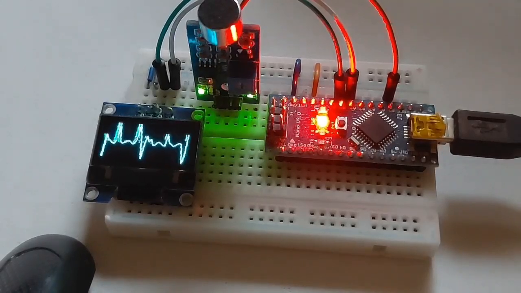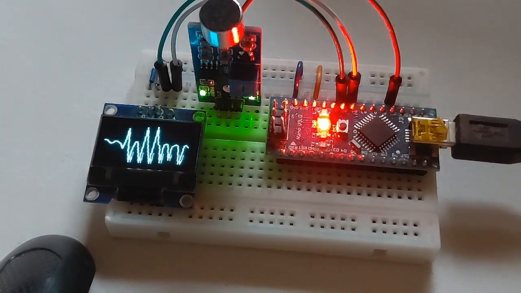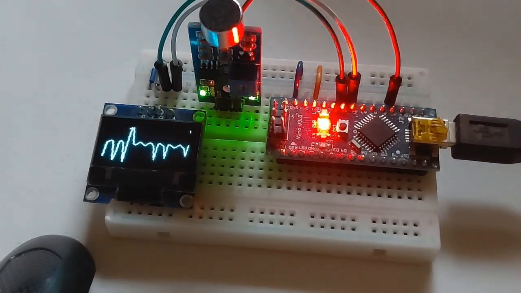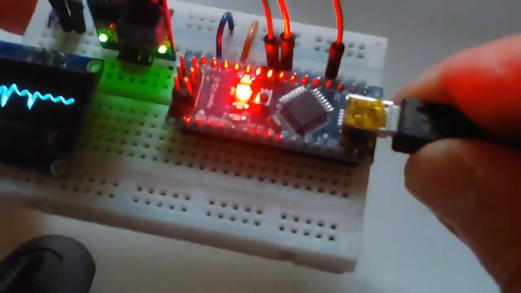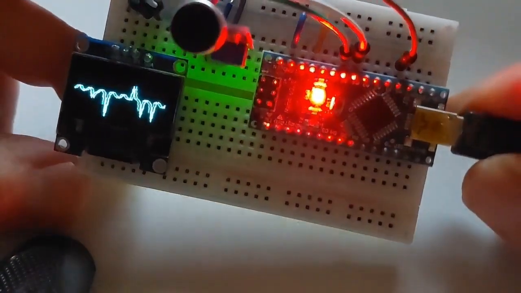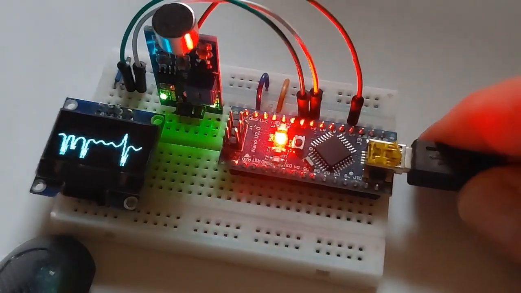This is the same principle, though I don't think I've done any with an Arduino Nano and a waveform. It's an animated wave with an OLED and the sound sensor, you can see here. It's the same principle. It's a bit dark because it's pouring with rain at the moment.